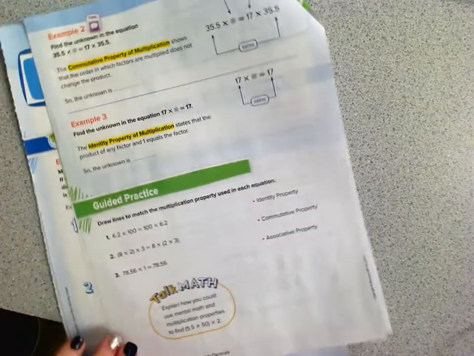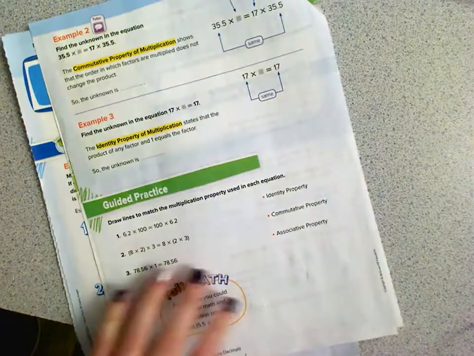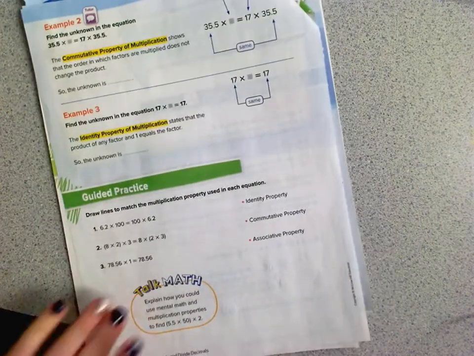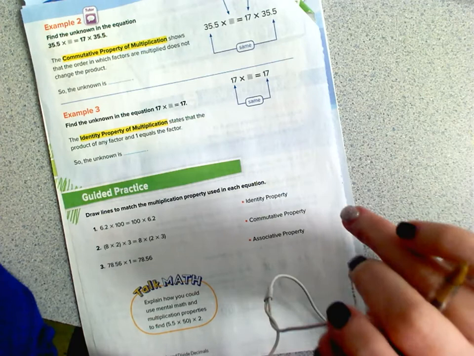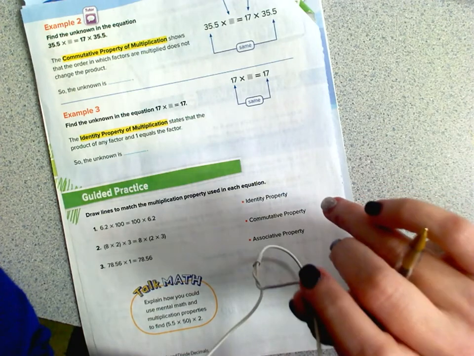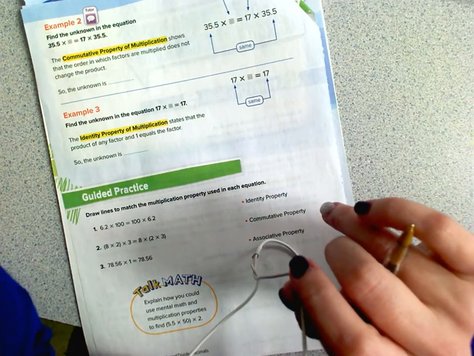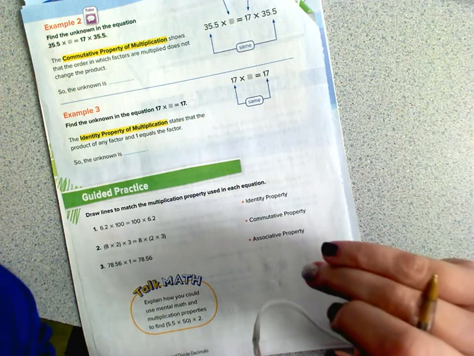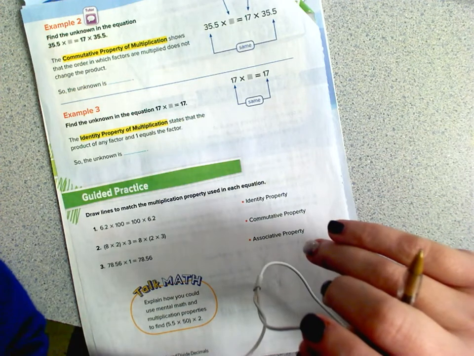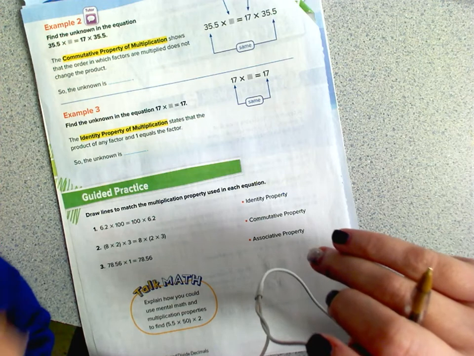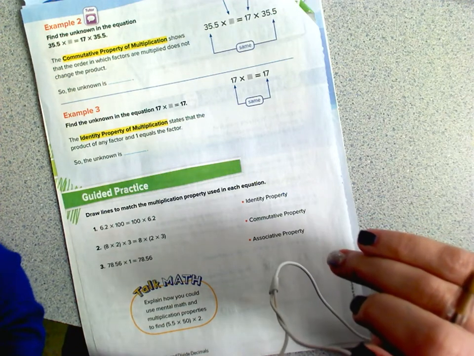Associative. All right, the commutative property is the next one. So we're going to find the unknown in this equation. 35 and 5/10 times what equals 17 times 35 and 5/10? The commutative property of multiplication shows that the order in which the factors are multiplied does not change the product.